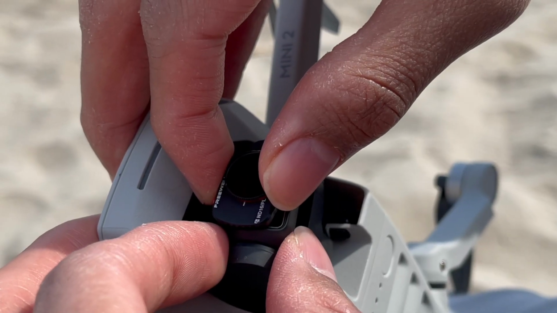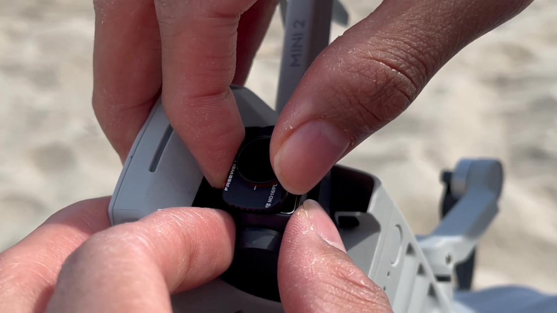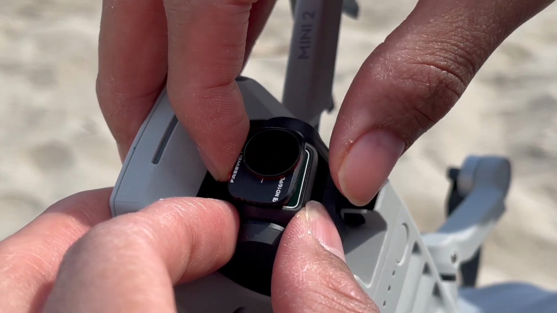These filters are very easy to put on and remove, so don't be afraid to try them. They can really help take your footage to whole new levels, as well as your photography. Another tip, make sure to put on your filters before turning on the drone and remove them after turning off your drone. Do you guys use ND filters?